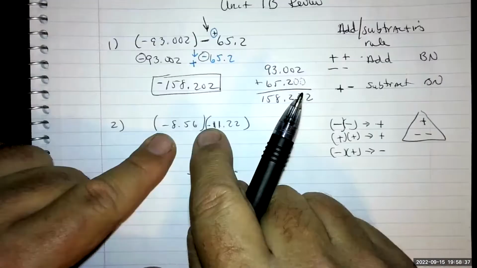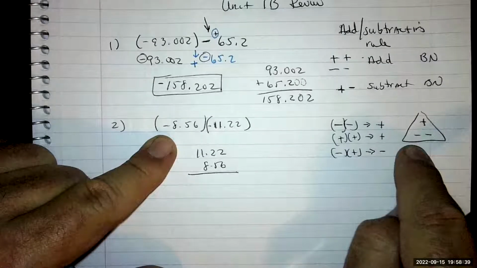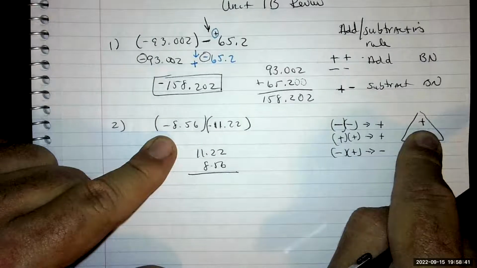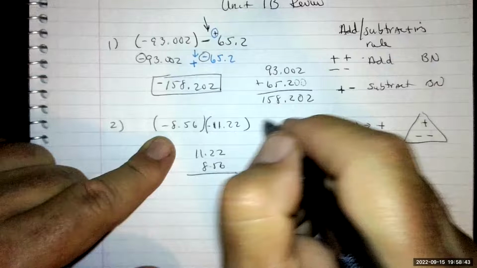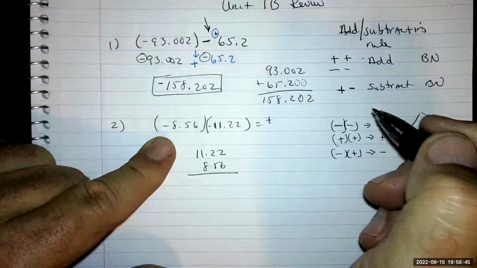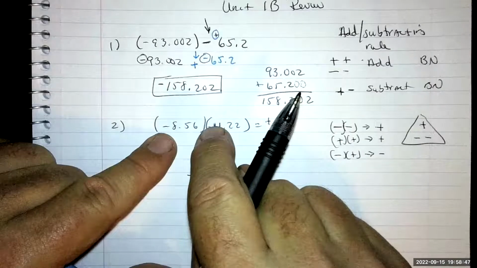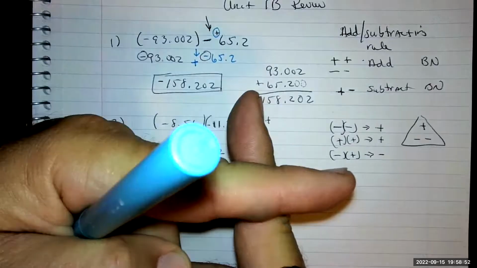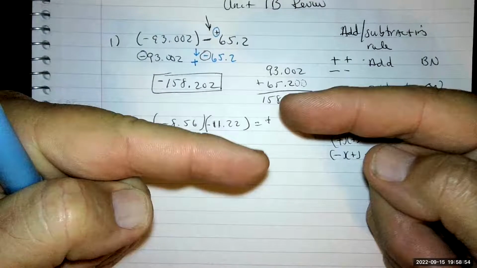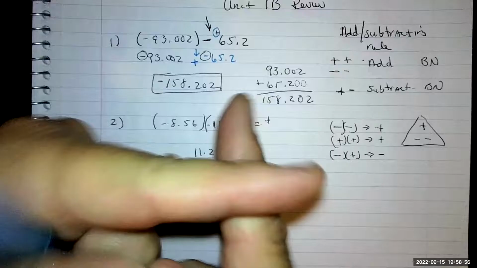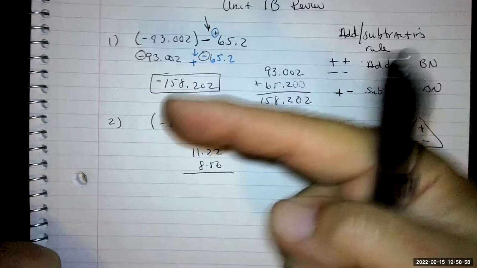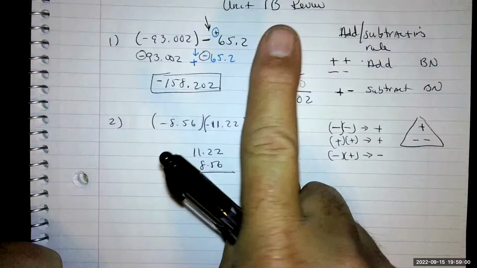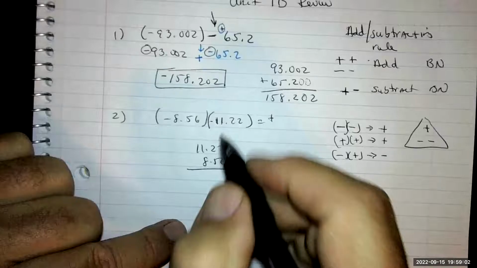Now, if you look, this one has two negatives. So if I have two negatives, that means my answer is going to be a positive. We already know, without having to do anything, my answer is going to be a positive because there's two negatives. Two negatives when you multiply make a positive. If you have one negative, your answer is negative. All right, so I'm going to go ahead and multiply this.